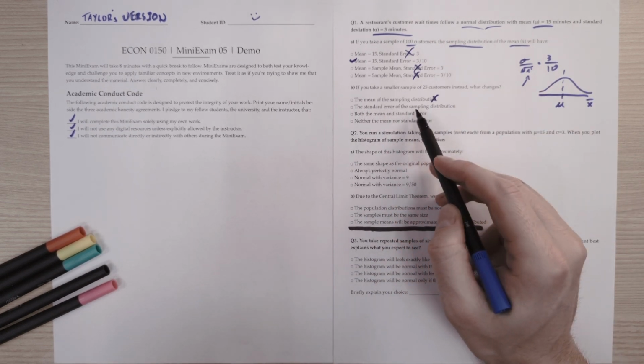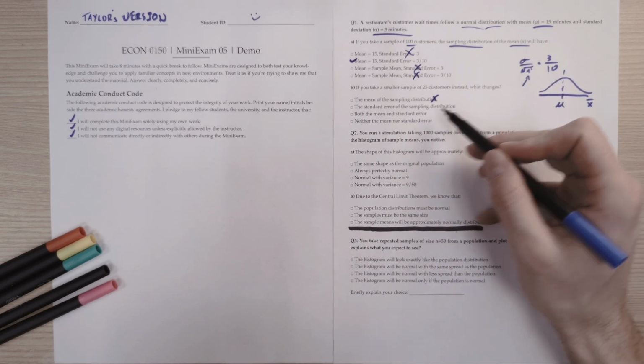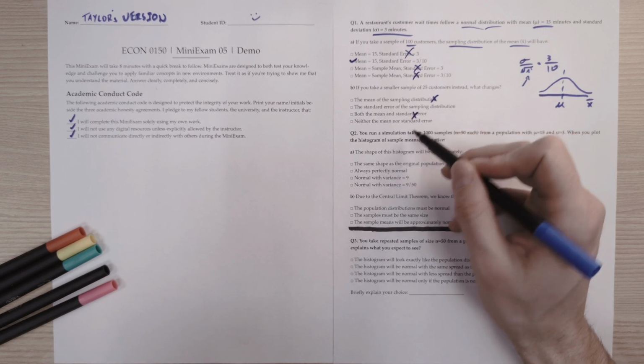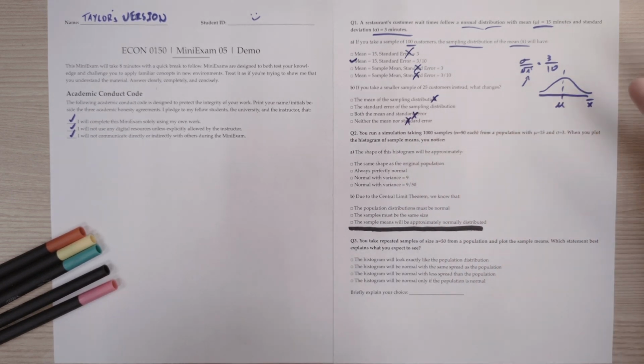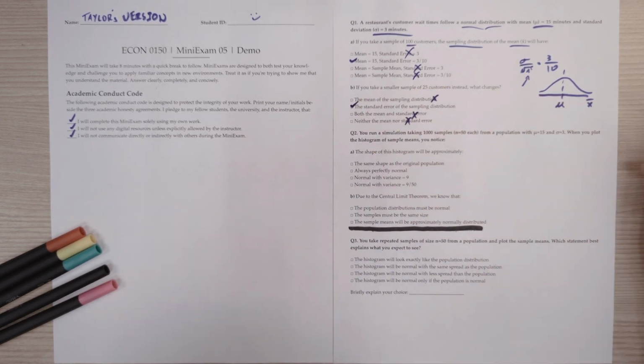The standard error of the sampling distribution, that is a possibility. Both the mean and standard error, so again, the mean won't change, and we do know that the standard error of the sampling distribution will change, so this is not going to be true either. So here we have just the standard error.